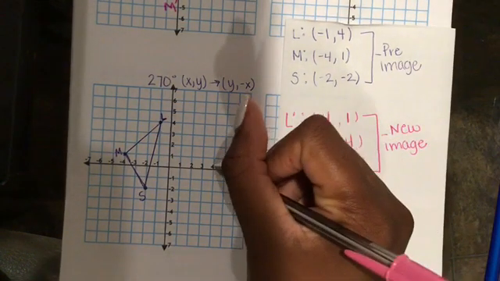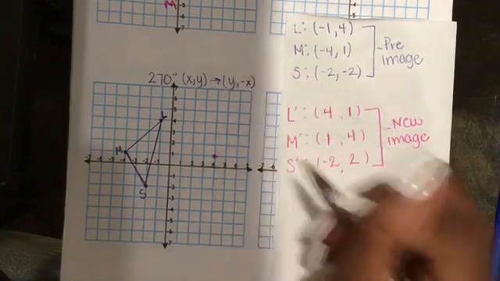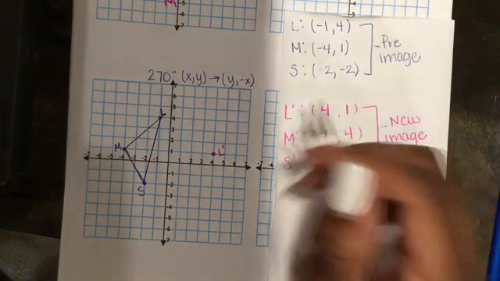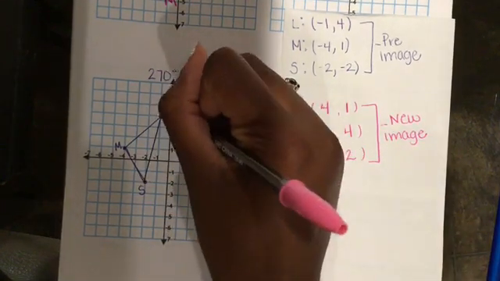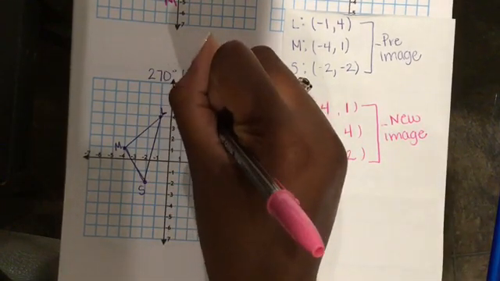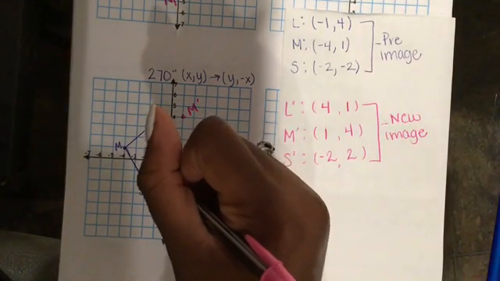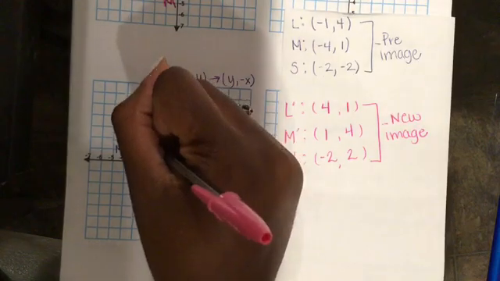So we're going to apply it. 4, 1. This is L. M is 1, 4. S, -2, 2.